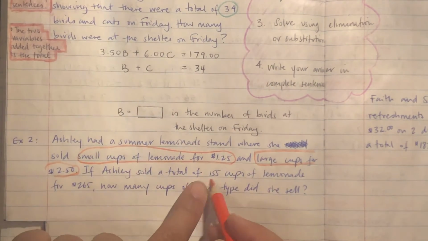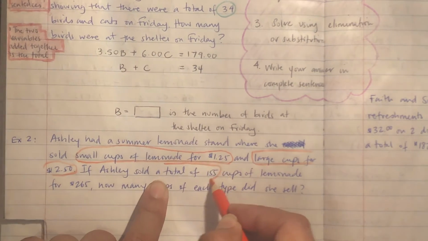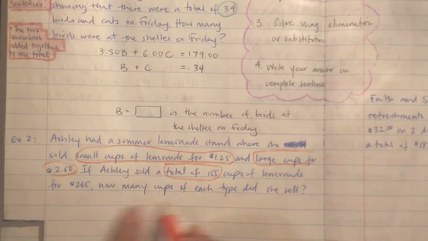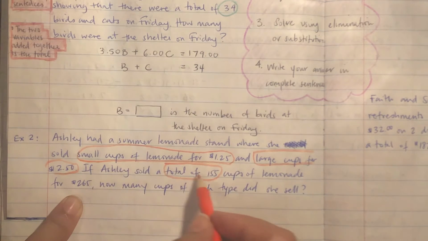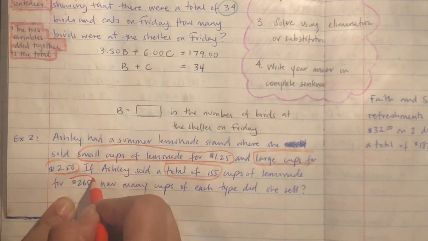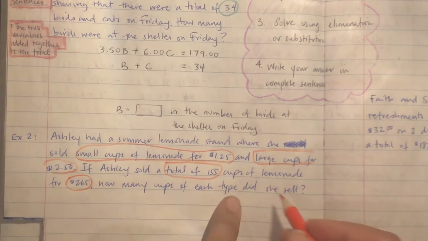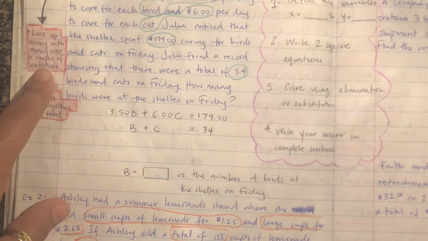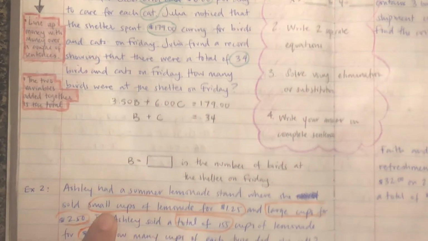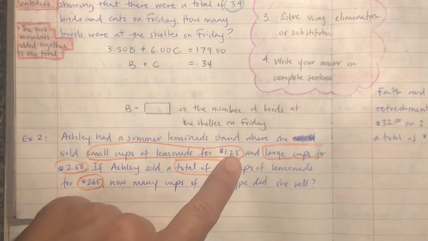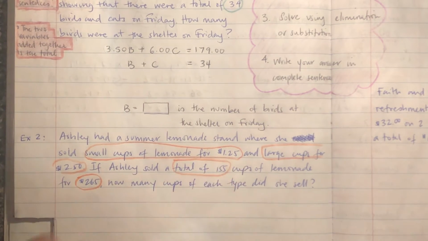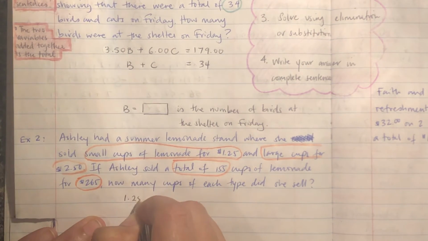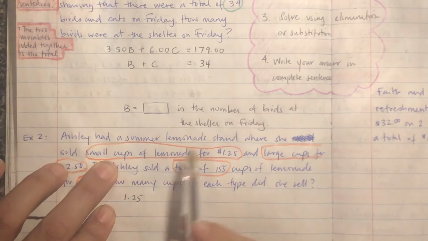If Ashley sold a total, and here's your total, of lemonade for $265, so this is her total, and she sold it for $265. How many cups of each did she sell? So once again, remember, when you have four numbers, you're lining up money with money. Okay, so let's start with the first money. So first money is small cups of lemonade for $1.25. So you're going to go $1.25, and now you're going to define the variable.